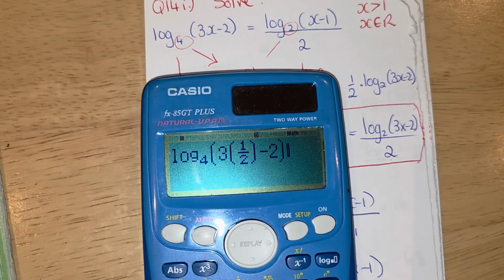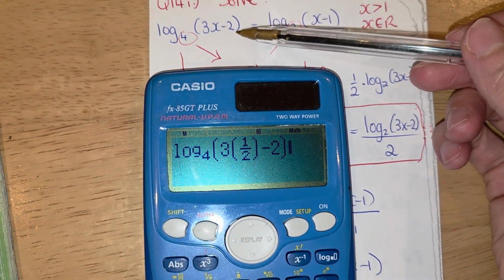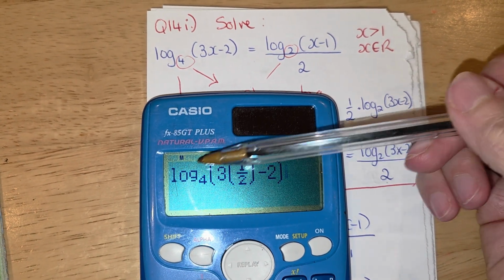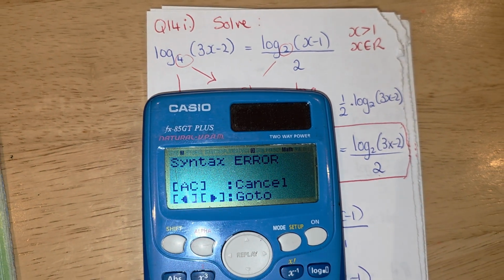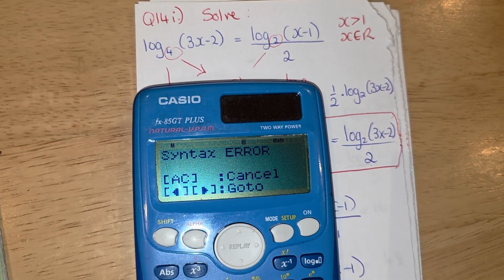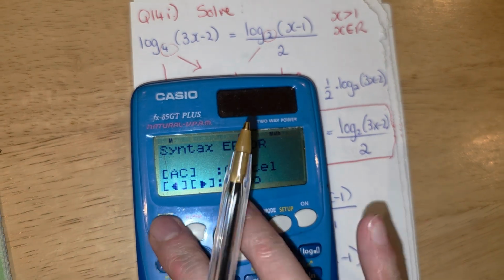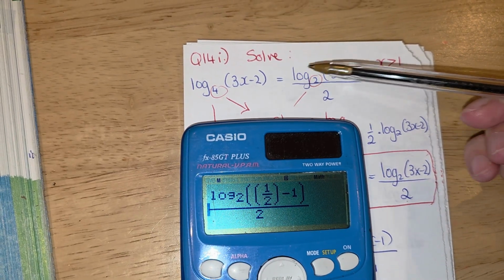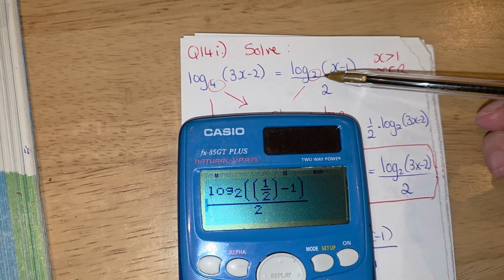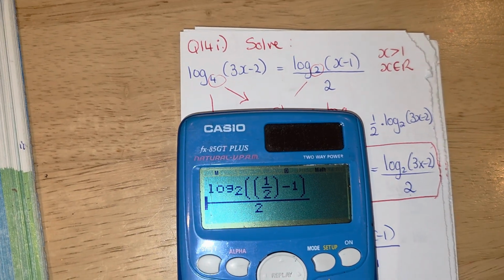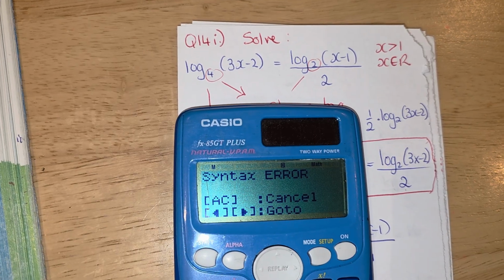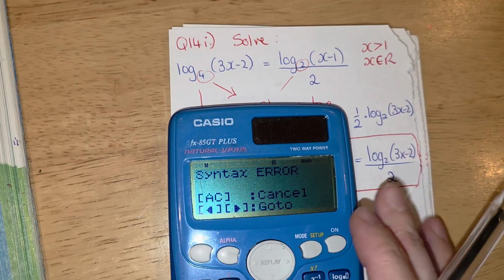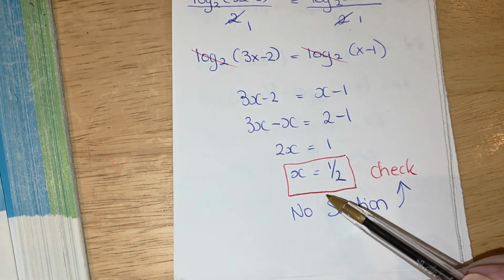Calculator will say error. Okay, so I've subbed into my left-hand side of my equation the log of 3 times x minus 2 to a base of 4. And the calculator says error. There's no solution for that. Okay. If I do the same on the right-hand side, log of x, which is a half, minus 1, base 2, all over 2, error. Again, I can't get a solution for that. So they were correct in telling me that x has to be greater than 1. So when I got x equaling a half, it's not a solution.